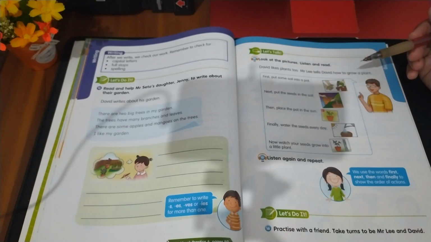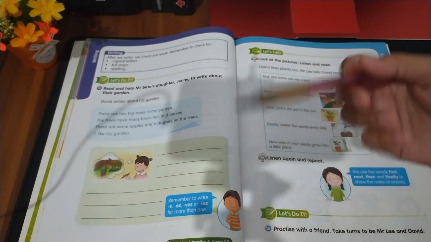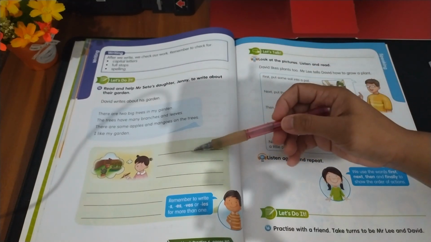There are some apples and mangoes on the trees. I like my garden. That is what David wrote about his garden. And now what is Jenny going to write about her garden? You can help her by writing what you can see in the garden on page 43. Okay, you may start writing.